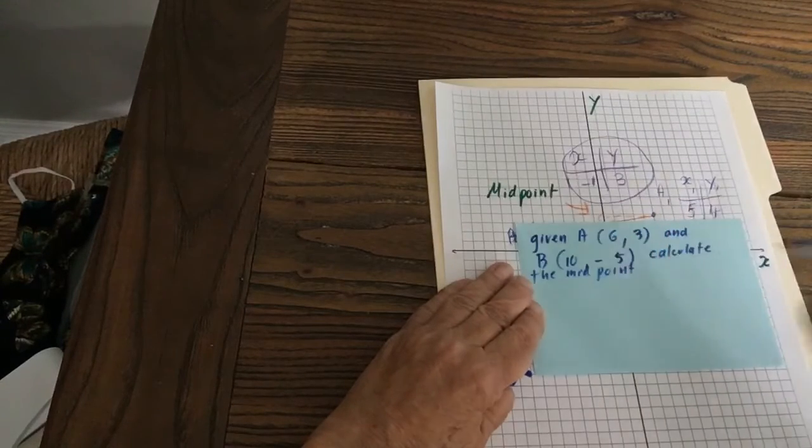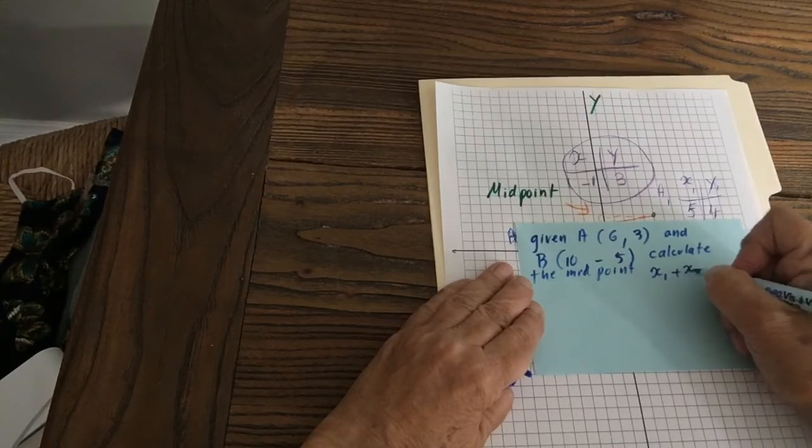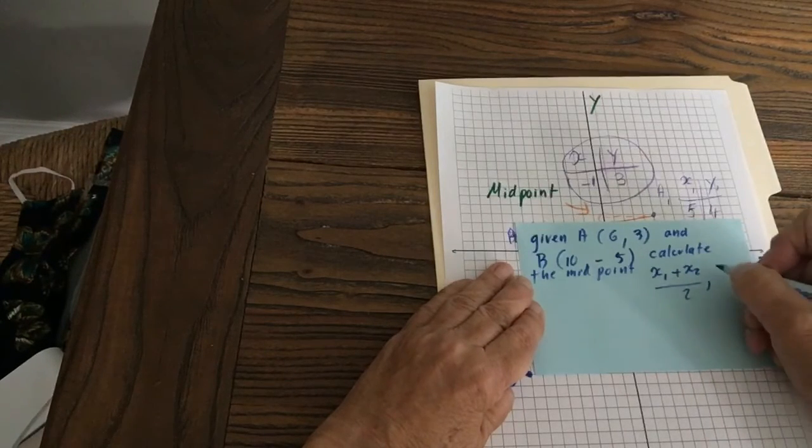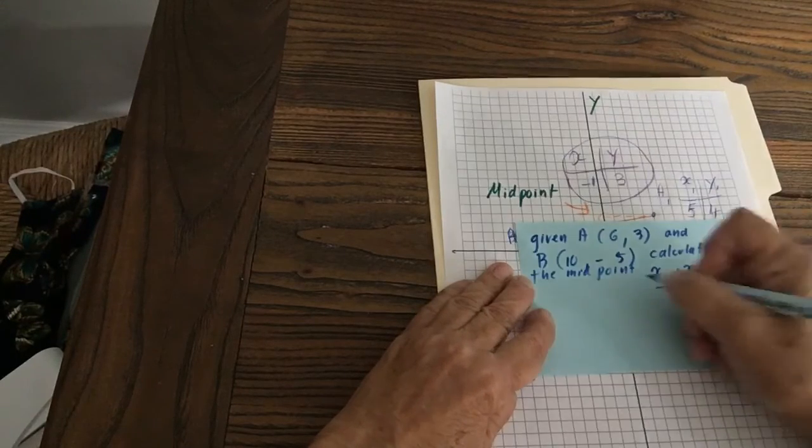Okay, so we know that we have to do x subscript 1 plus x subscript 2 divided by 2, comma, y subscript 1 plus y subscript 2 divided by 2.